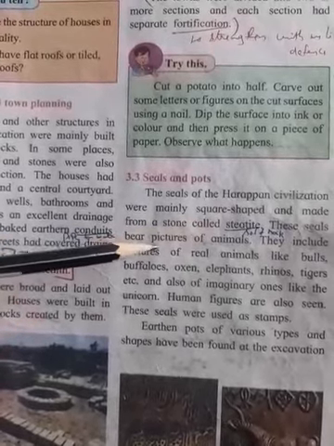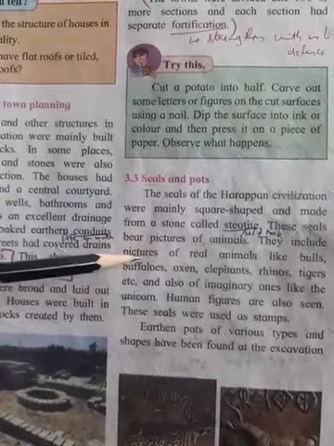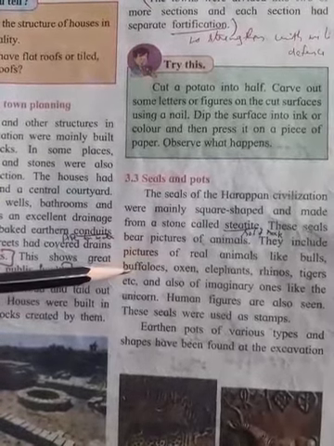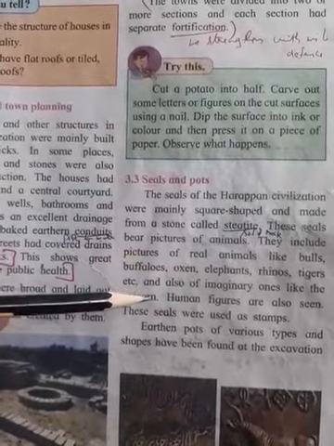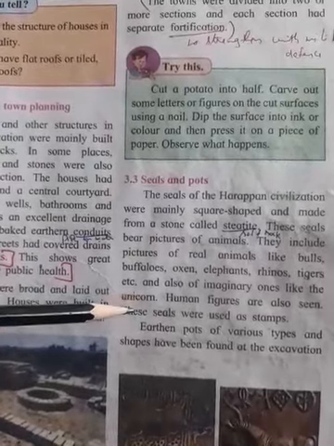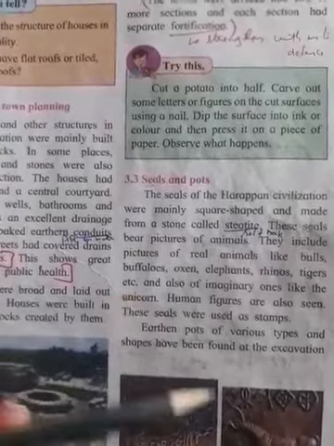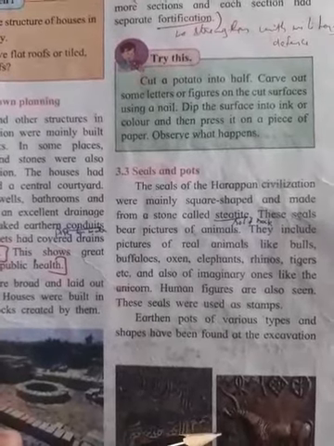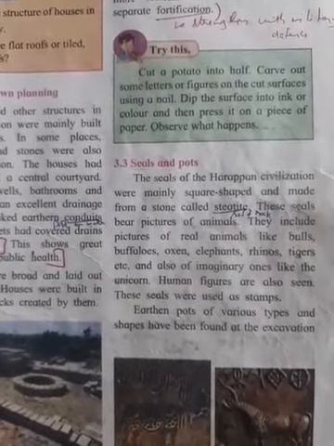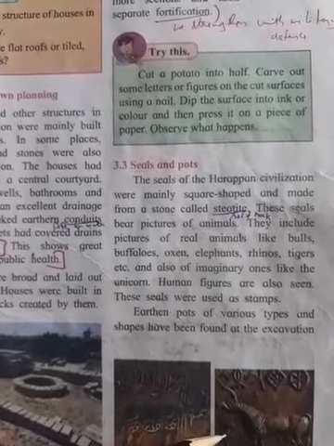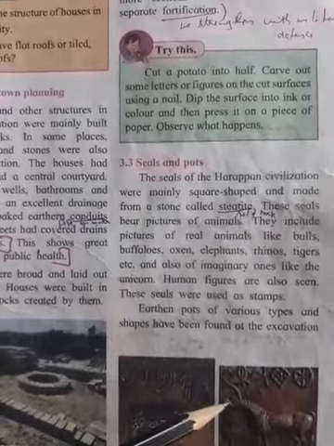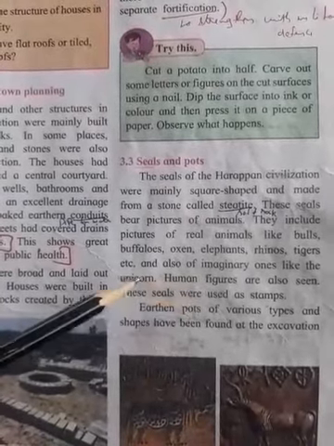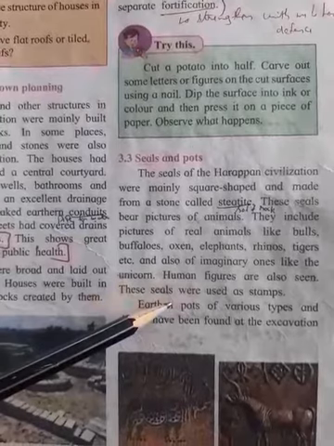These seals bear pictures of animals. They include pictures of real animals like bulls, buffaloes, oxen, elephants, rhinos, tigers, etc., and also imaginary ones like the unicorn. Here you can see the picture of the unicorn. It is an imaginary animal, not present in real life, with only one horn. They believed that the unicorn was a god. Human figures are also seen. These seals were used as stamps.